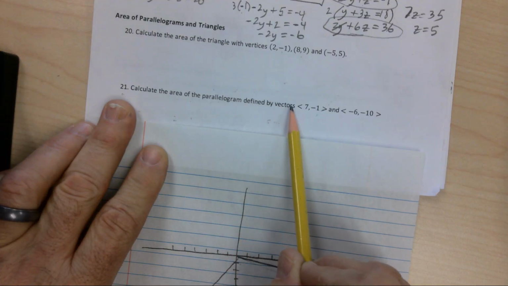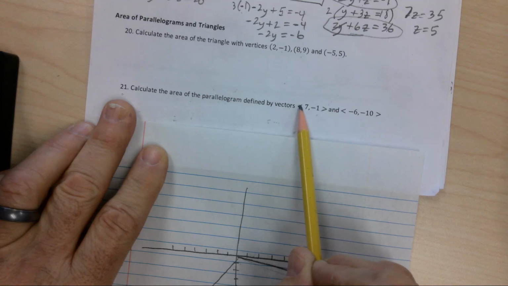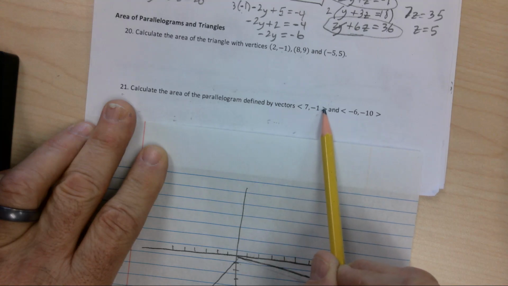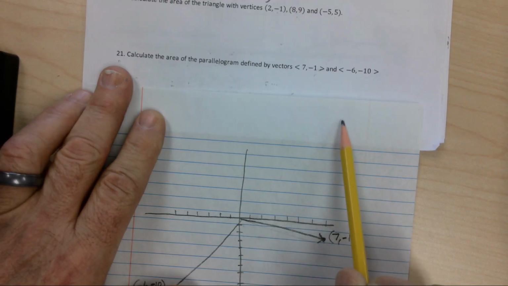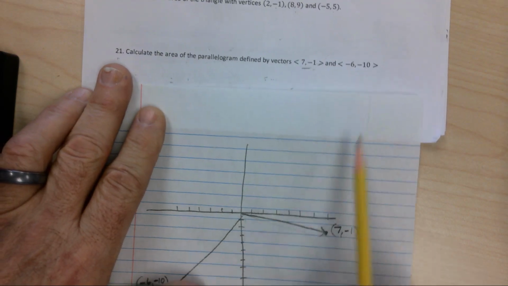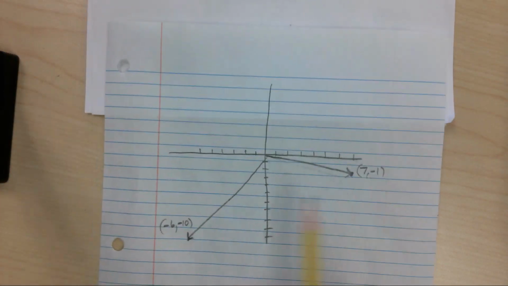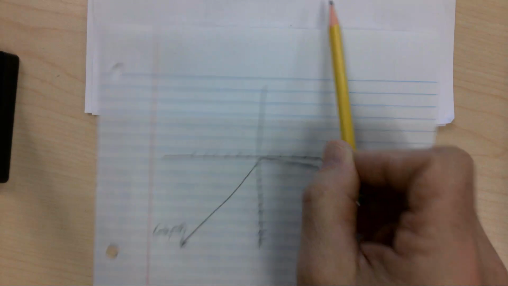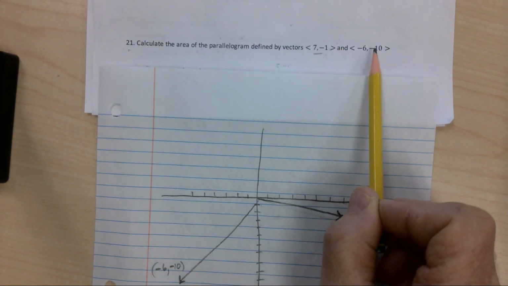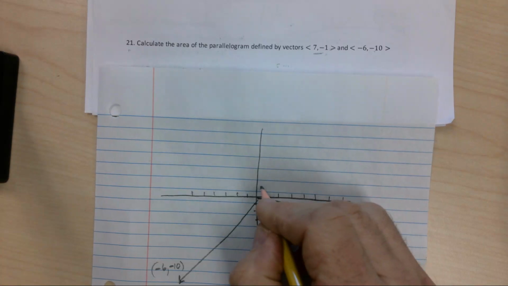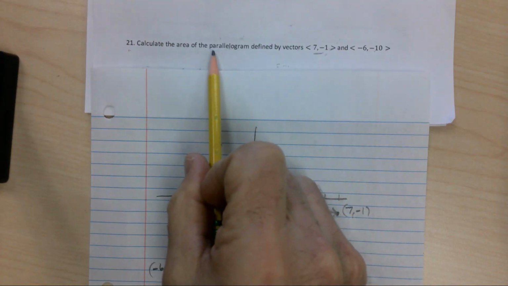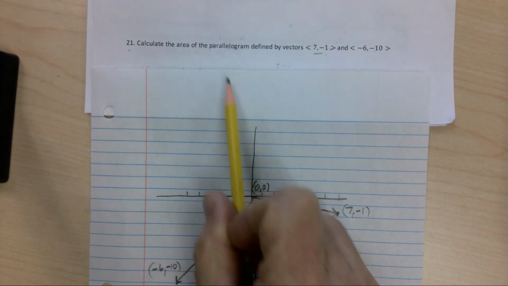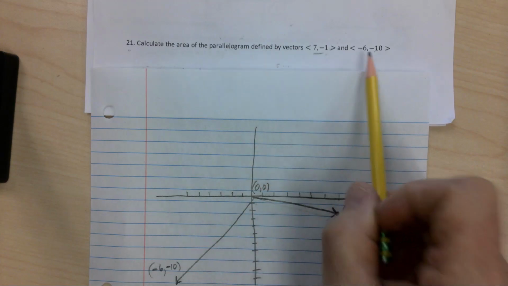Defined by the vectors. Now, just so you remember, these little pointy brackets aren't parentheses. They mean component vectors. That means they originate from the origin, and those are the endpoints. So we've got 7, -1 here. We've got -6, -10 here from those given points. But there's a bonus, and we're going to need this perhaps, that's 0, 0. Now what's this business about calculate the area of a parallelogram? I don't see a parallelogram defined by these vectors.